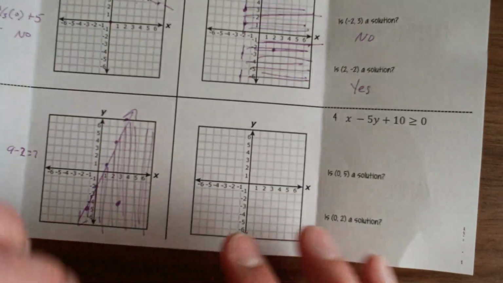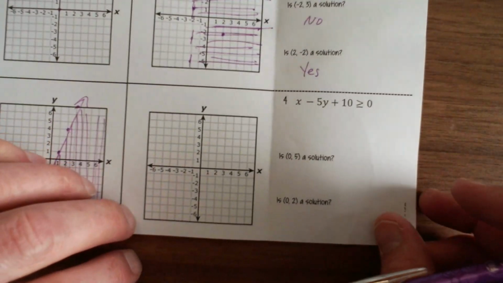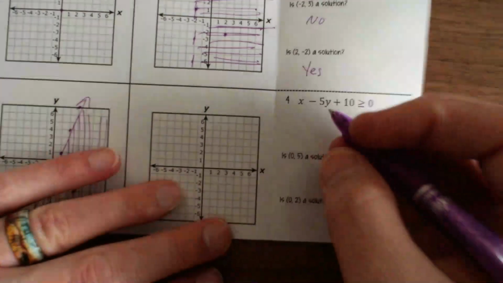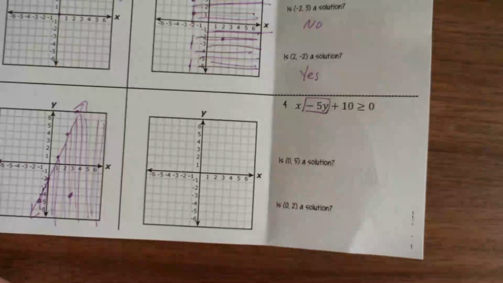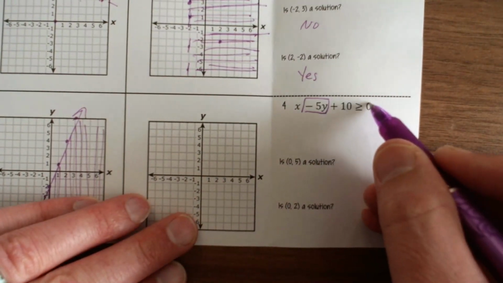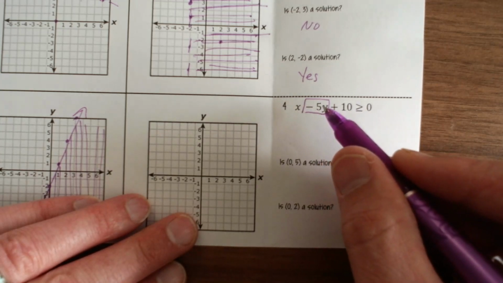Problem number 4 brings back a little algebra, and we need to get y all by itself. So here's my suggestion when I'm looking at this. I see this. And seeing a negative in an inequality worries me. I also see that this side is 0. And I need to just get y all by itself.